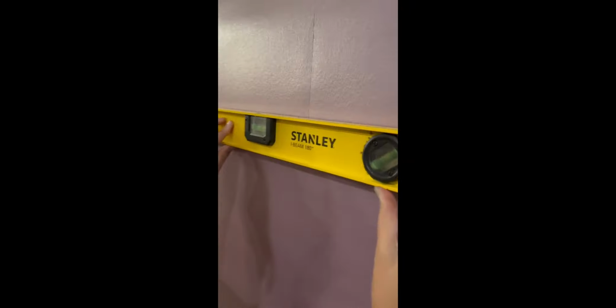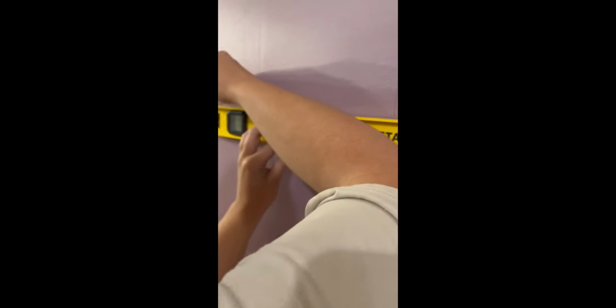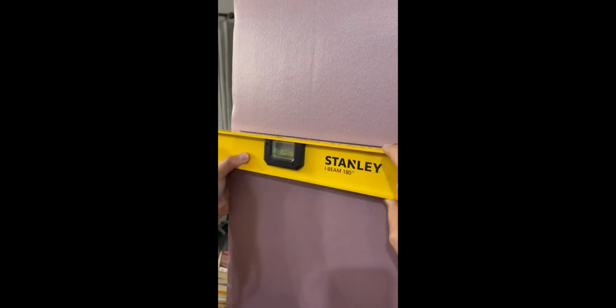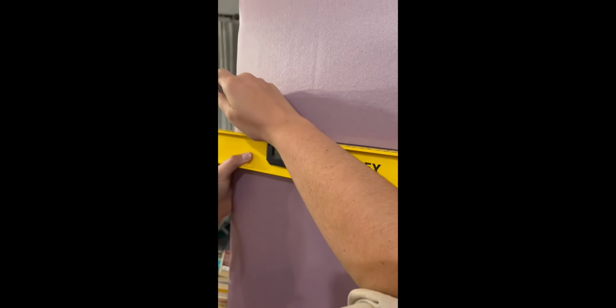So the tool that I'm using, not only is it straight, but you can see there's a leveler on it so that I can make sure that I'm keeping my lines completely straight and that this cut is going to come out in the exact size that I need it to come out.